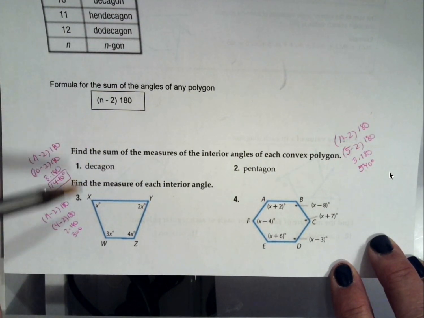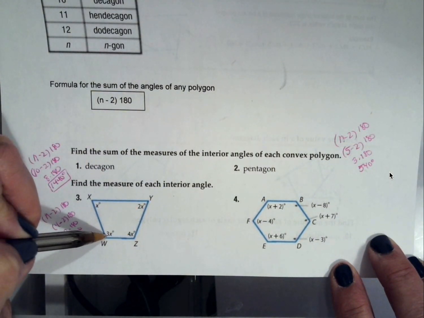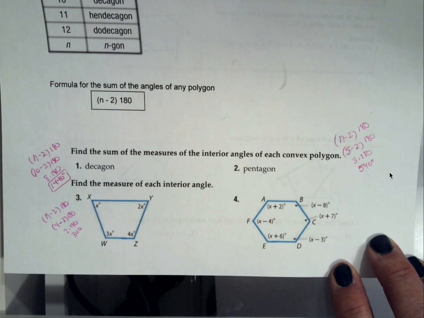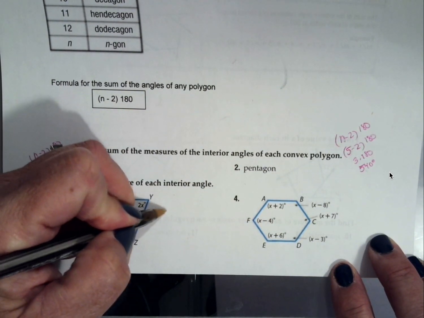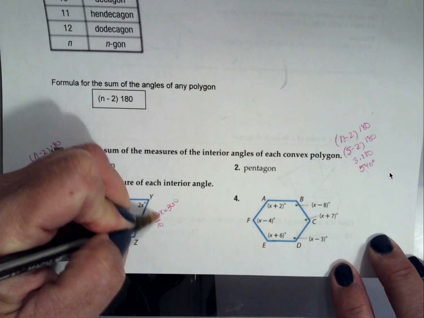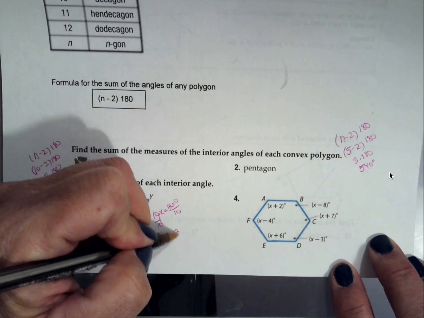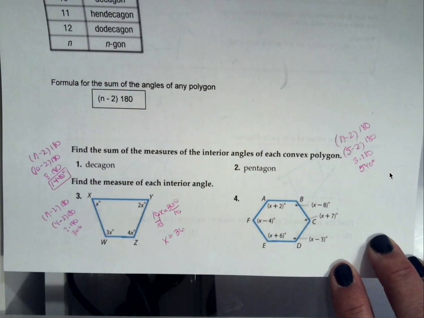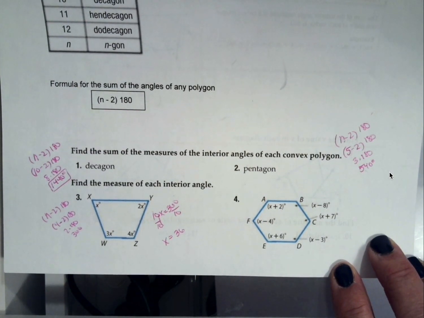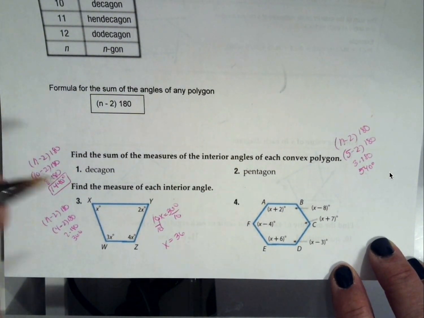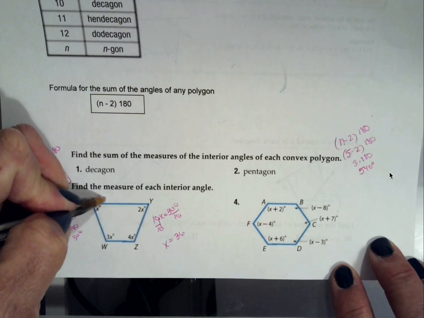So we're going to just make our equation. x plus 2x plus 4x plus 3x gives us 10x. So we have 10x equals 360. Divide by 10. x equals 36. Then do we need to plug that back in? Well, it says find the measure of each interior angle, so yes, we do. So this one is 36.